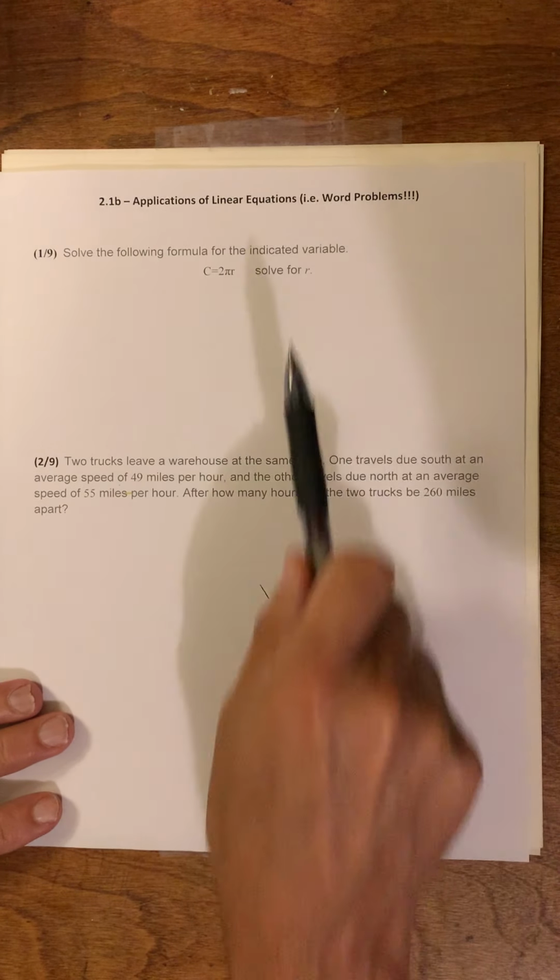Well, good day, ladies and gentlemen, and welcome to our second section, 2.1b. This is going to be application of linear equations. Another way to write that is word problems.